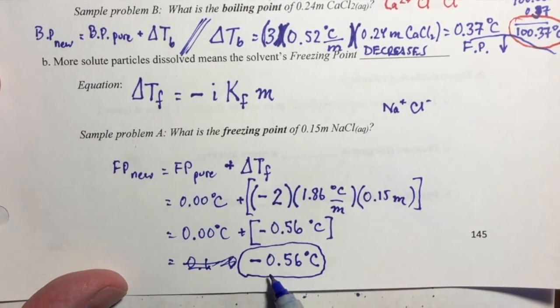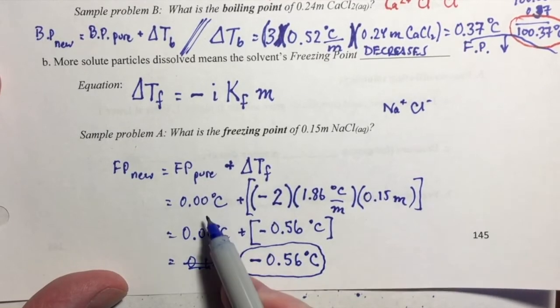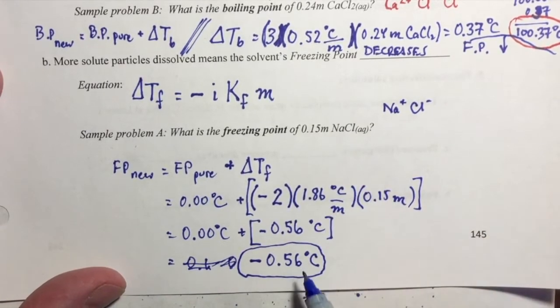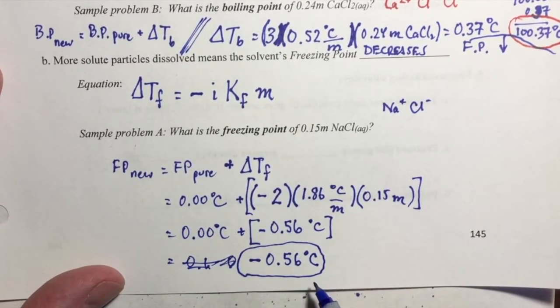And that is my new freezing point. Notice that my new freezing point is lower than the original freezing point for the solvent, because by adding dissolved particles, I have depressed or lowered the freezing point of this solvent.